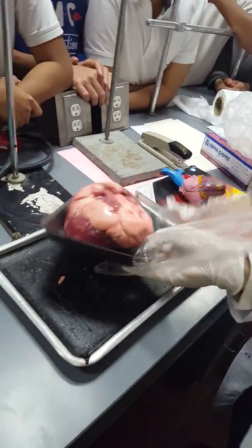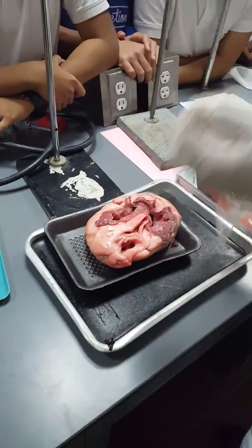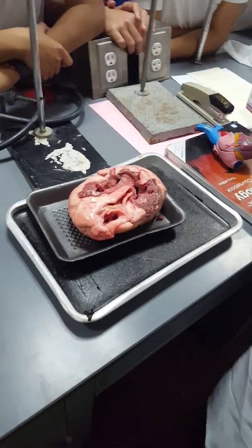This is actually a part of a heart. It's not a complete heart.